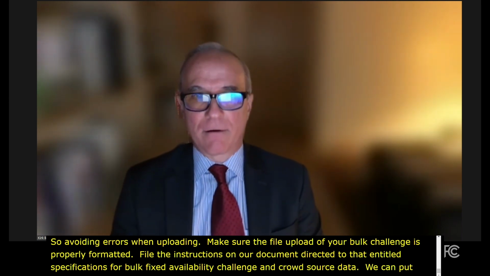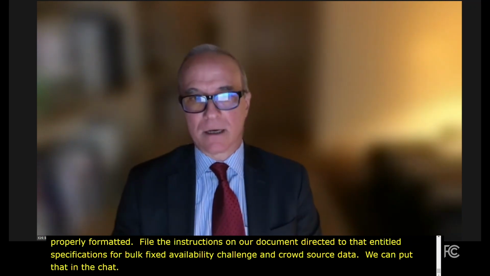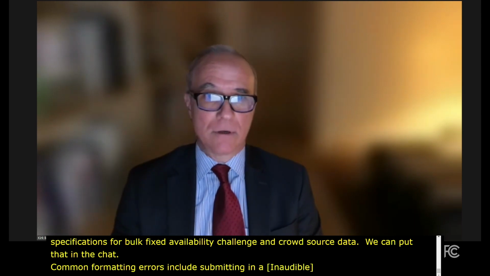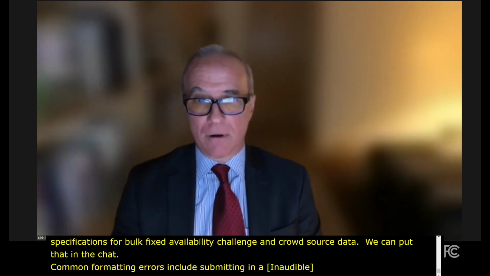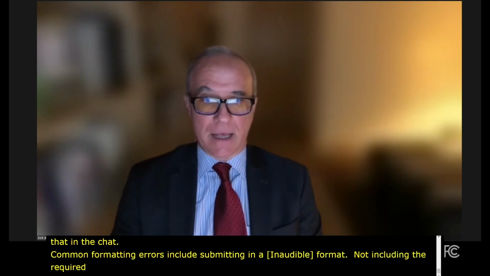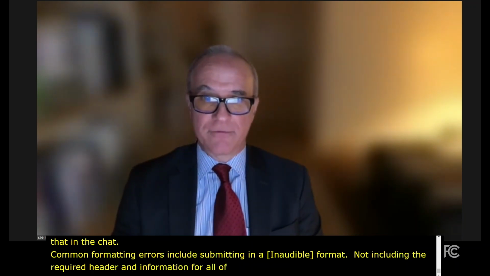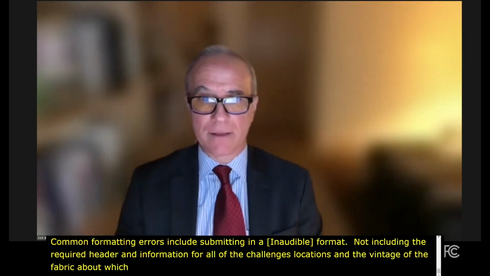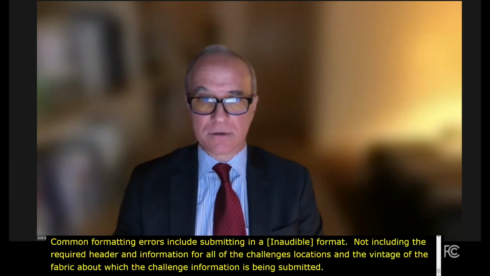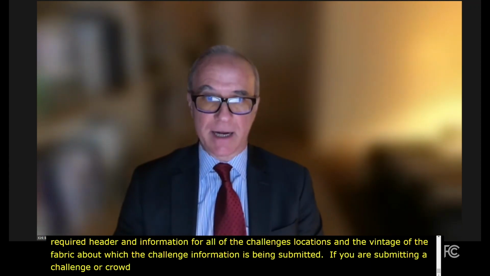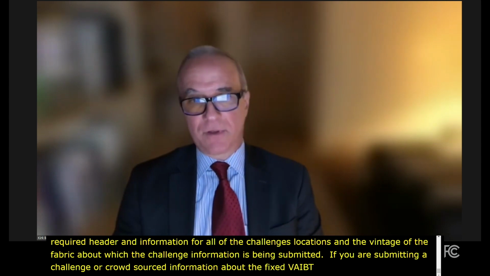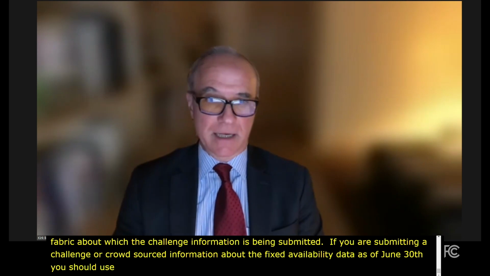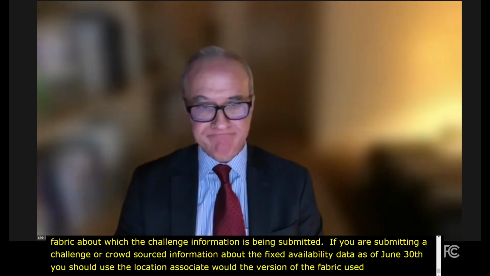Common formatting errors include submitting in a non-comma separated value format, not including the required header row, not including all of the required information for all of the challenge locations, and not including the vintage of the fabric associated with the fixed availability challenge about which the challenge information is being submitted. That is, if you're submitting a challenge or crowdsource information about the fixed availability data as of June 30, you must use the location IDs associated with the version of the fabric that was used in connection with that collection.